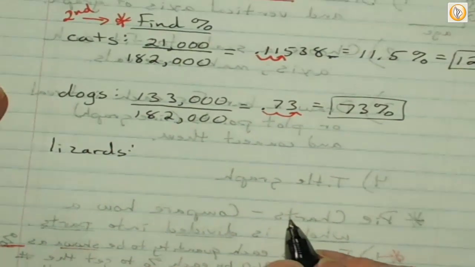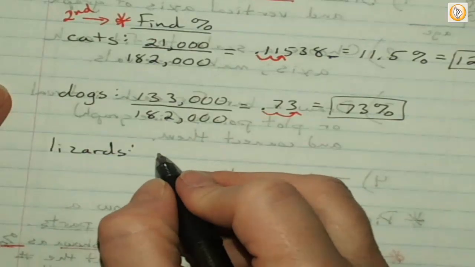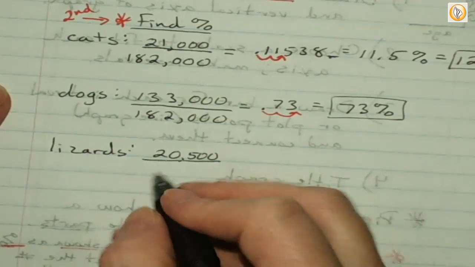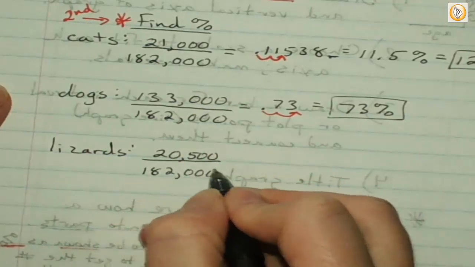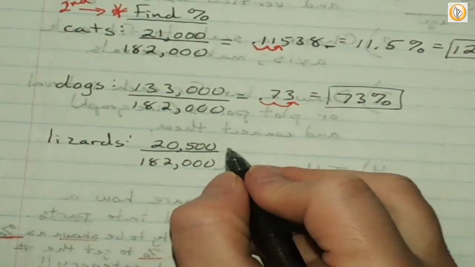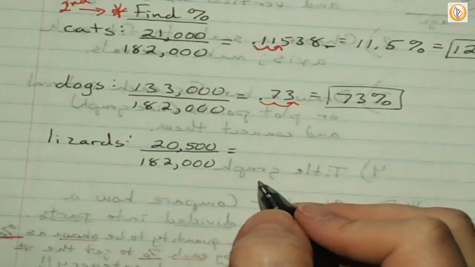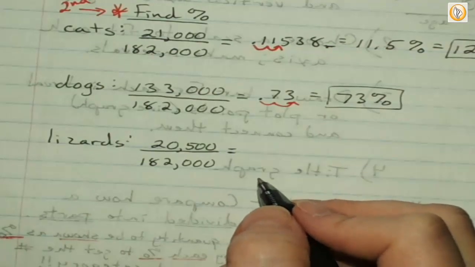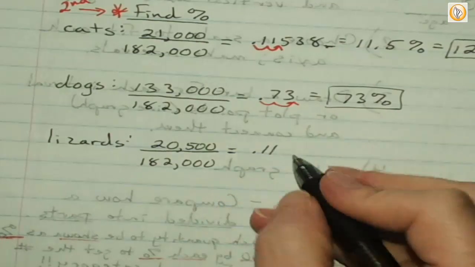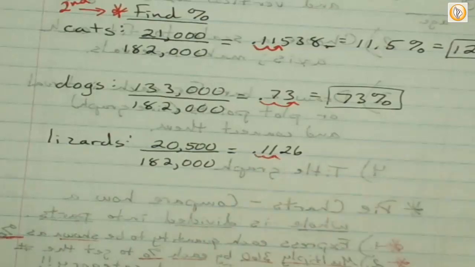Okay, Atalia, tell me step by step how to do lizards. So you put 20,500 over 182,000. Divided by 100. You get 0.1126, which is 11%.